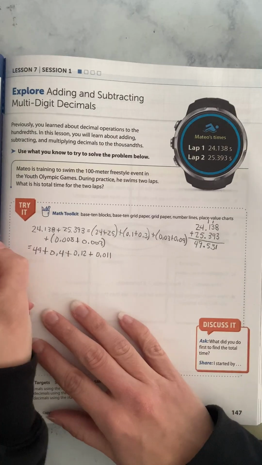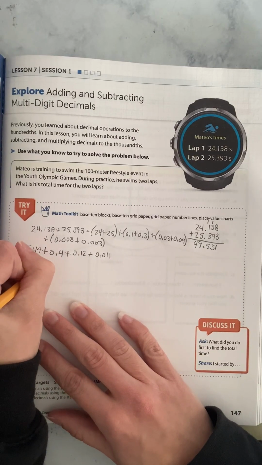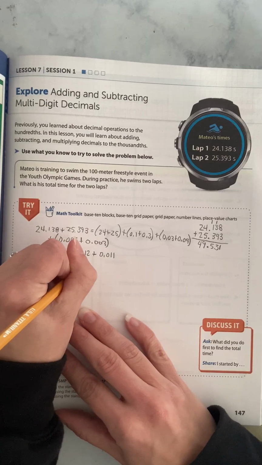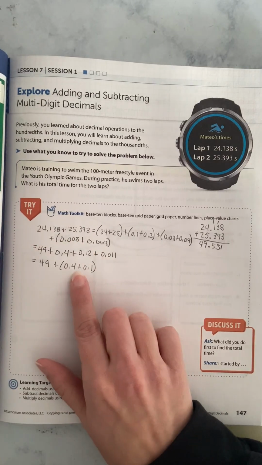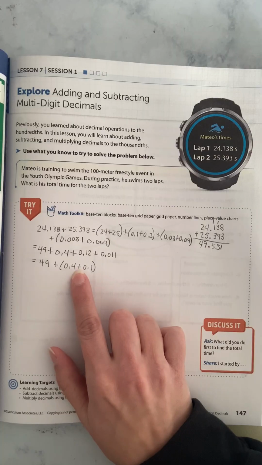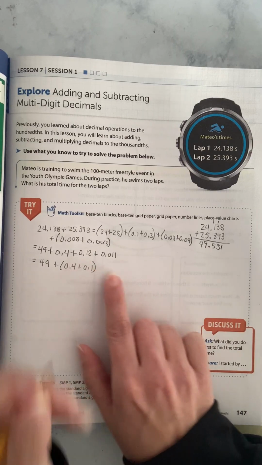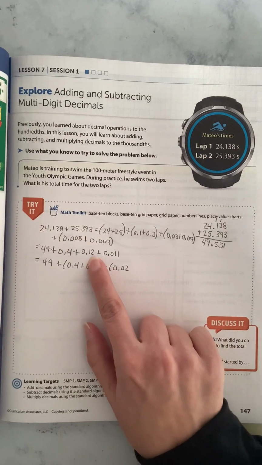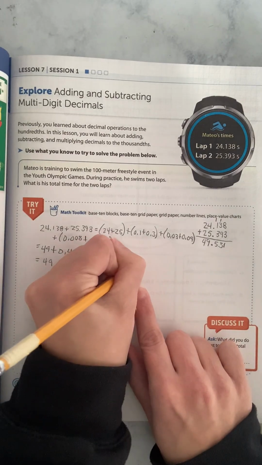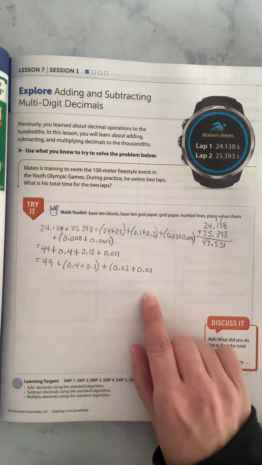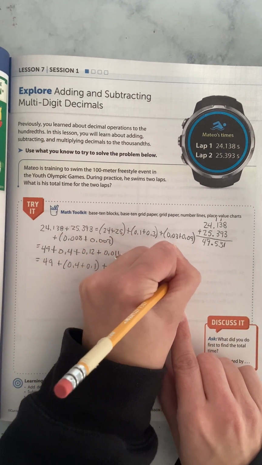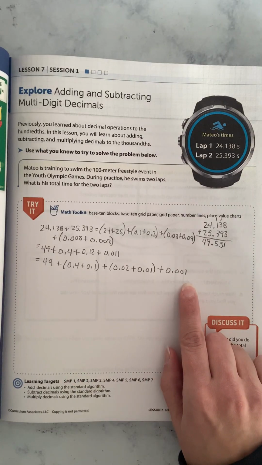Okay, then you can take that and you can split it apart even further. 49 plus 0.4 plus 0.1, right? Keep things in the tenths place. And then of course we've got 0.02, that's the hundredth spot, plus 0.01, also in the hundredth spot. And then we have a thousandth spot right at the end, right?